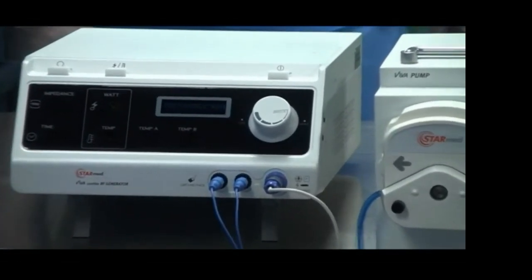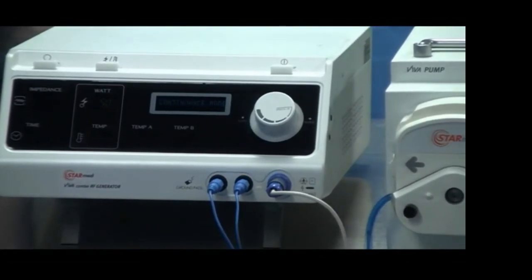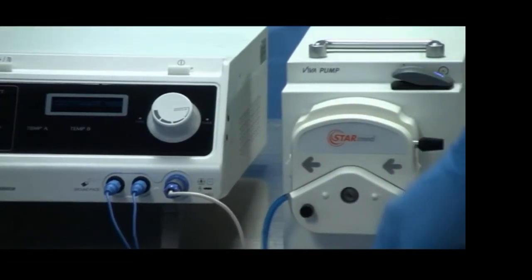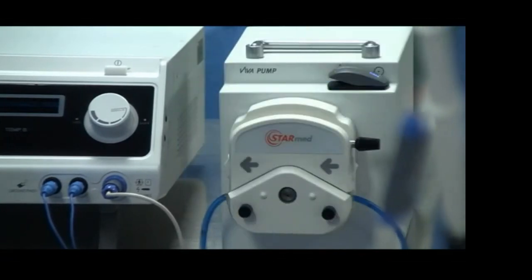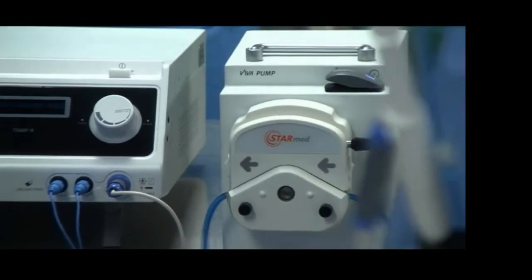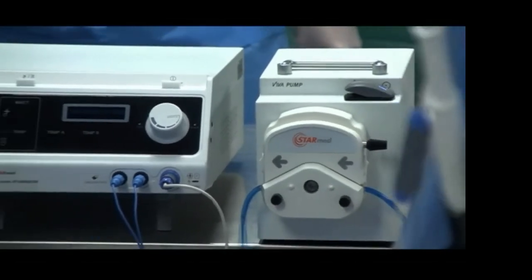And the second machine is a freezing pump, just injecting frozen water inside to freeze the needle and, as I told you, to avoid any side effects and to increase the efficacy.